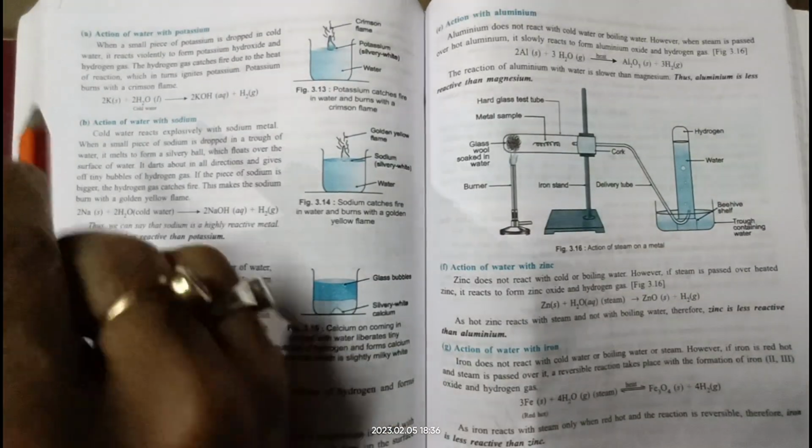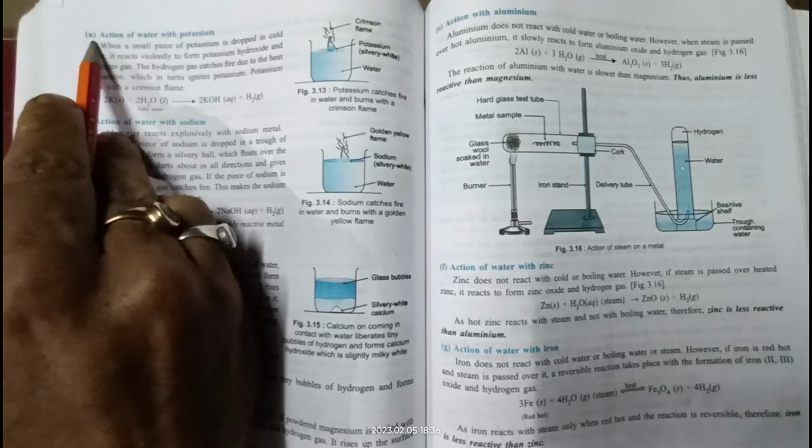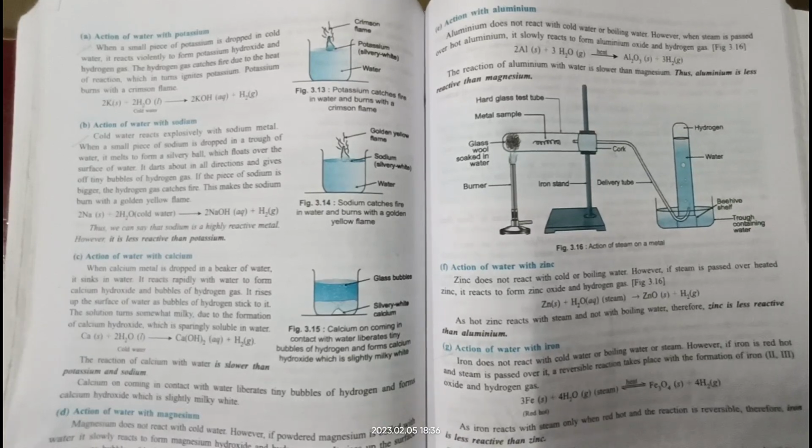And these points are also very important, like why sodium metal is kept inside kerosene oil. These answers are given here. From this part, just remember the definition of anodizing and this paragraph. From page number 272, remember the reaction of water and potassium, water and sodium. From this part, water and iron and water and copper.